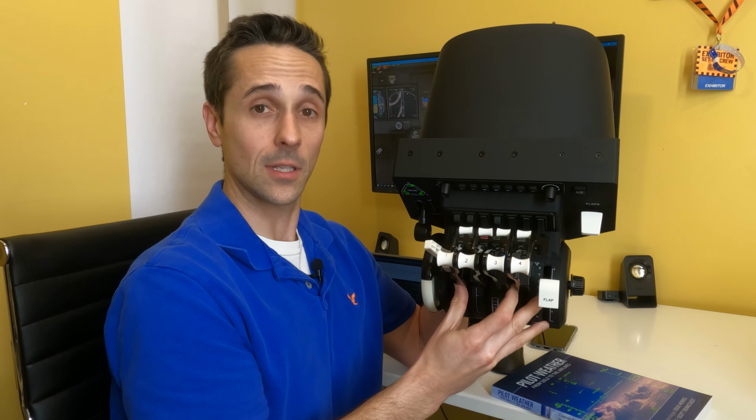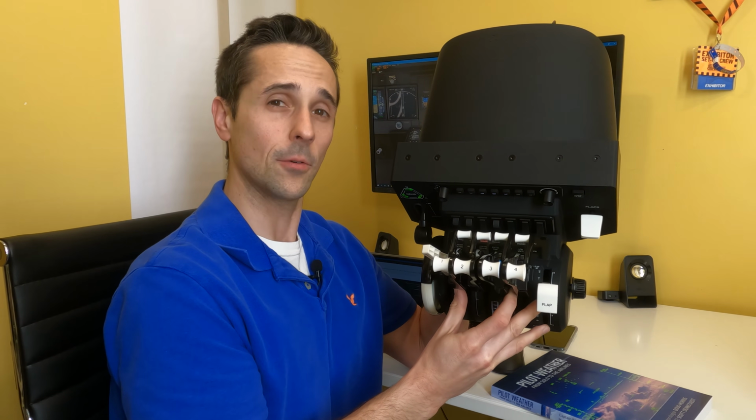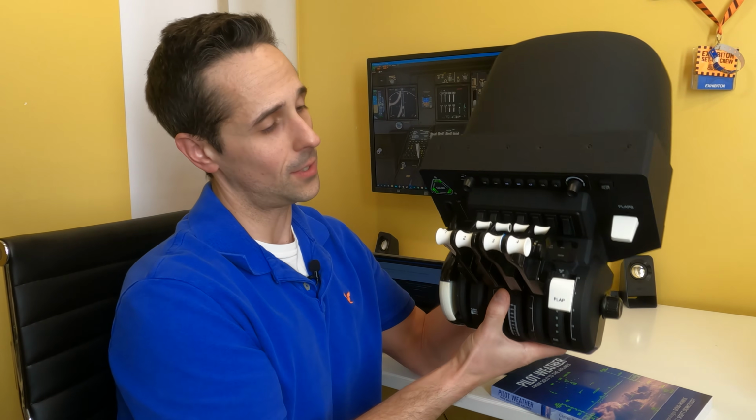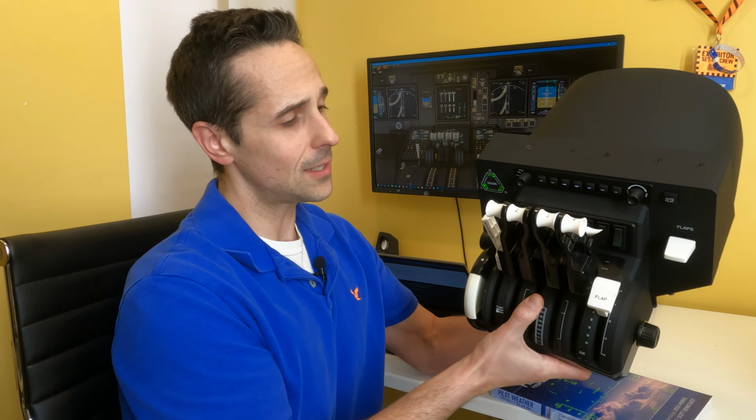I thought about leaving this clamped down to the desk, but I didn't think that would really demonstrate the best viewpoint on this. Reading the annunciator panel is not too bad for me because, one, I'm a little bit taller and I'm almost always looking down on the Bravo Throttle Quadrant.